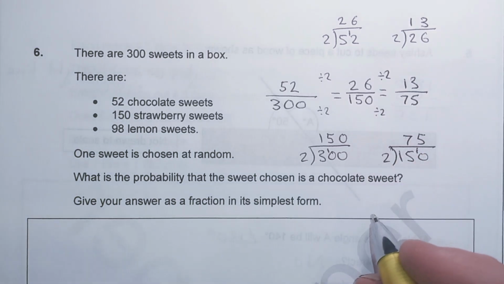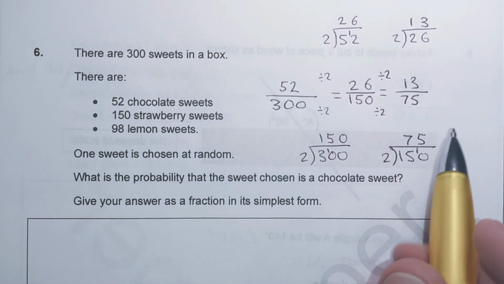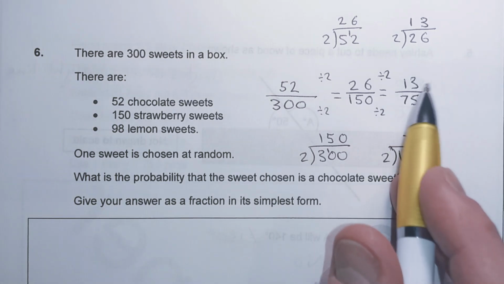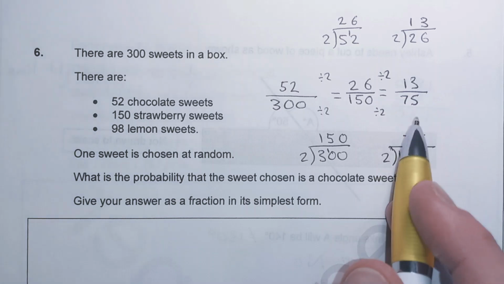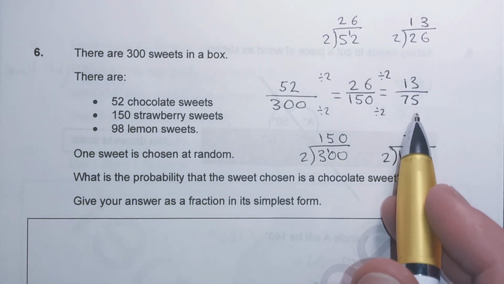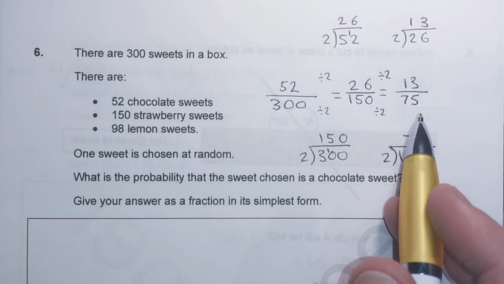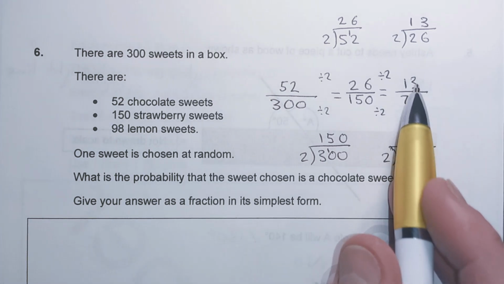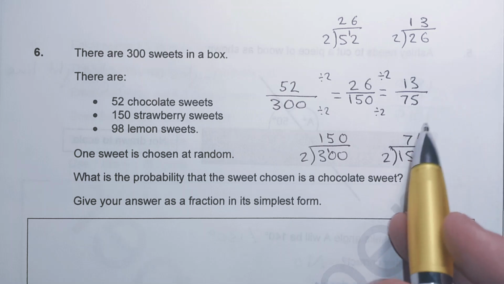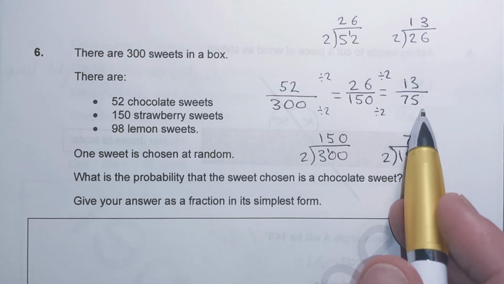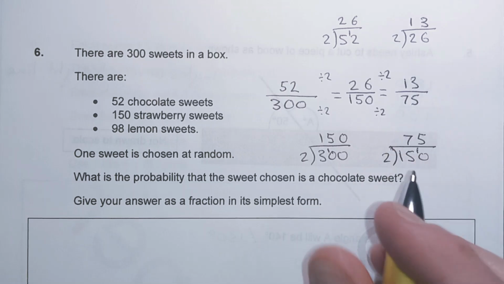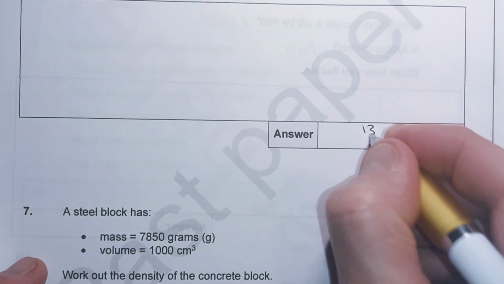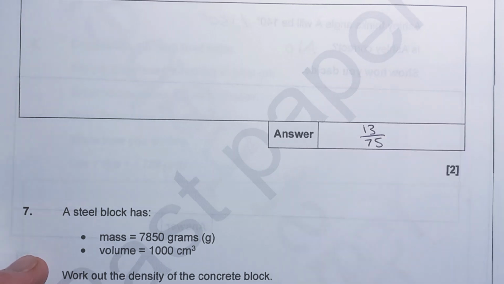You can see whether you can simplify it further. I know we can't simplify it further because I know that 13 is a prime number, so that's not going to go smaller. And I don't believe that 75 is in the 13 times table. But if you want to try it, test it out, that's the only way it would go into it, because the only factors of 13 are 1 and 13. So if 13 doesn't go into 75, well then we know this is as simple as it gets. So we can then write 13 over 75 in our answer box.